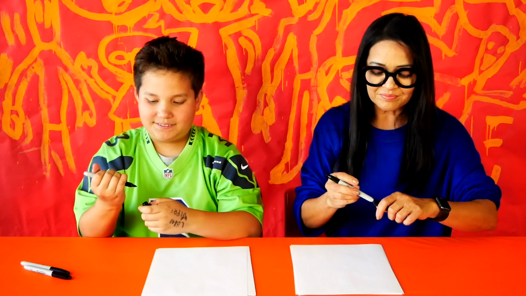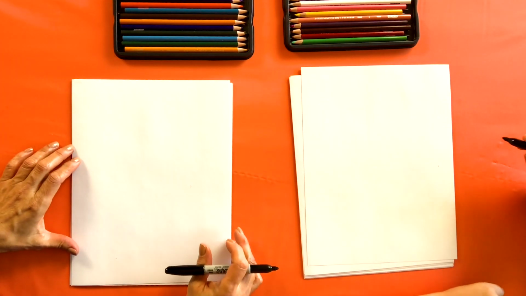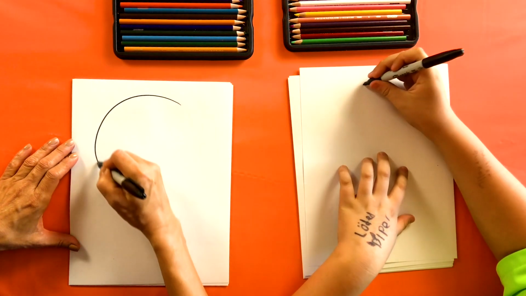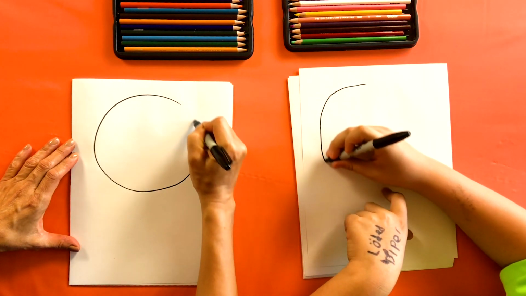So we are going to start drawing. All you're going to need to start is that Sharpie. So let's do it. The first step will be making a circle about as big as you can in the top of the paper.